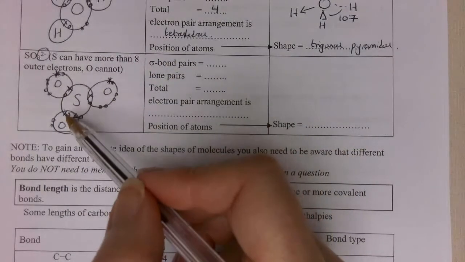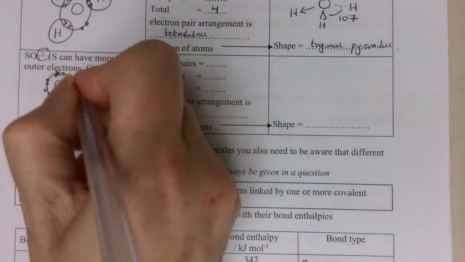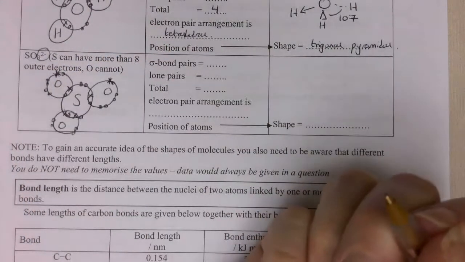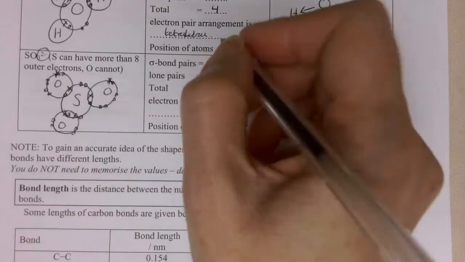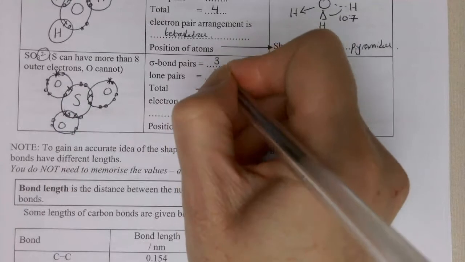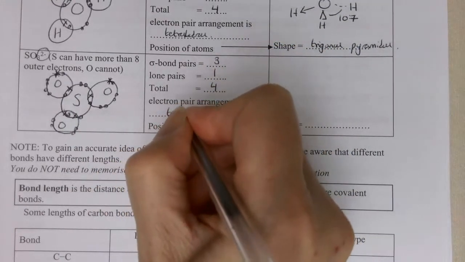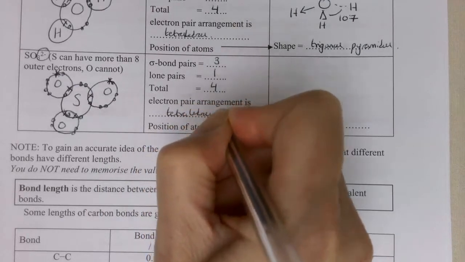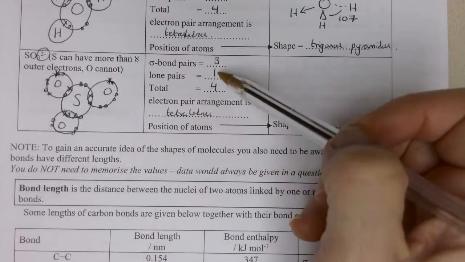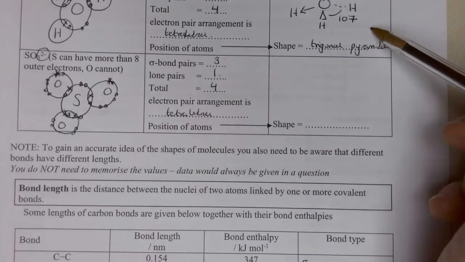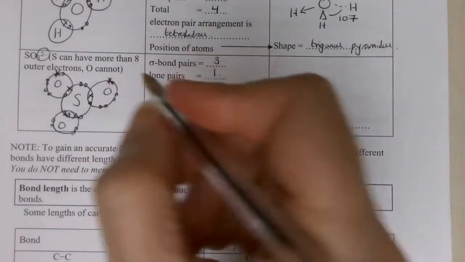But notice I've only used 1, 2, 3, 4 of my sulfur's outer shell electrons, so it now has a lone pair as well. So again, counting sigma bonds, I have 3 sigma bonds, 1 lone pair, so it's a 4. So again, it's tetrahedral. But because it's a 3-1 split between sigma bonding pairs and lone pairs, it's the same shape as the ammonia or the H3O positive ion.